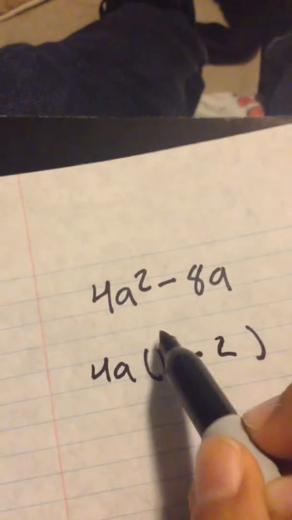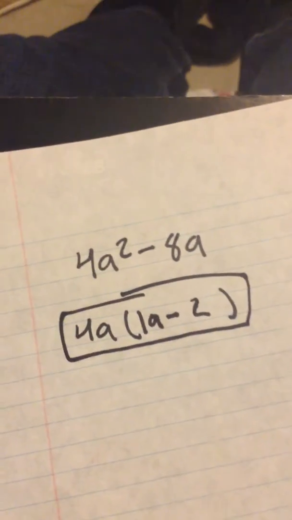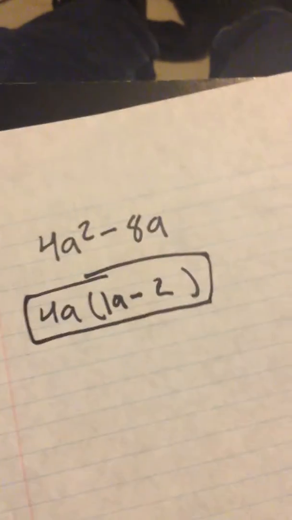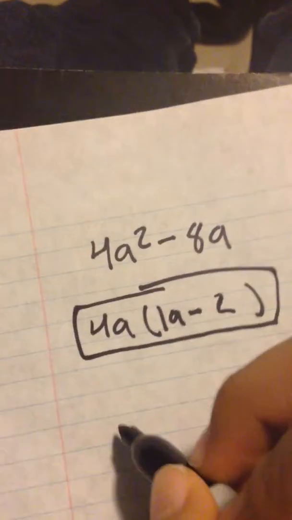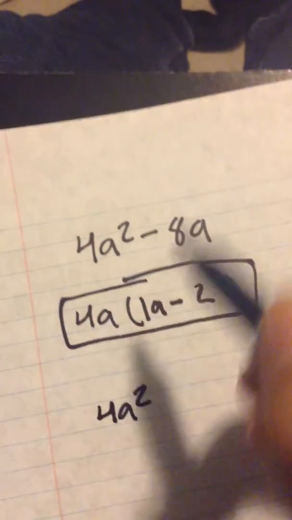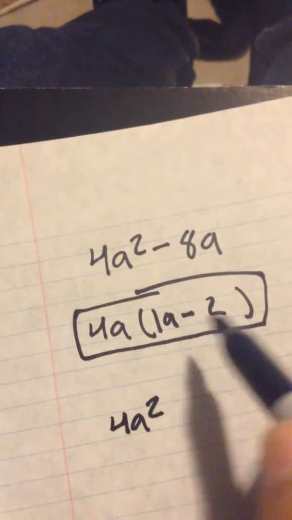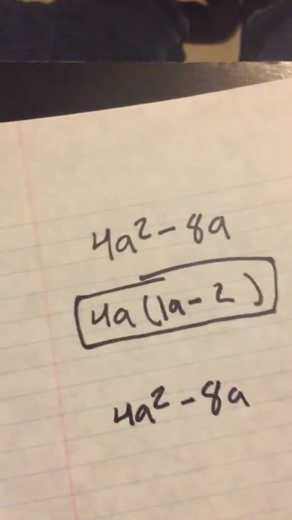Now that is how you factor it. And to check if it's right, you do 4a times 1a, which gives us 4a². See, they're the same. And then 4a times negative 2a gives us negative 8a. So as you can see, they're the same.